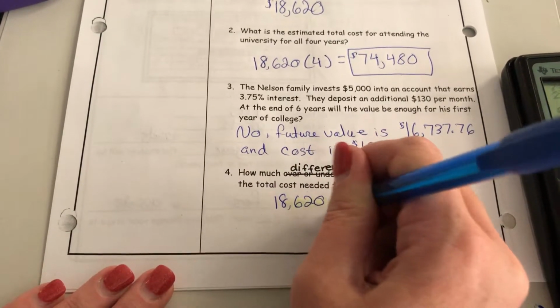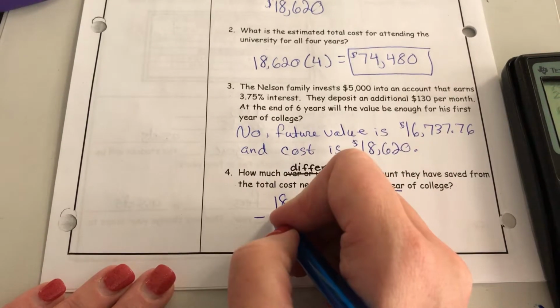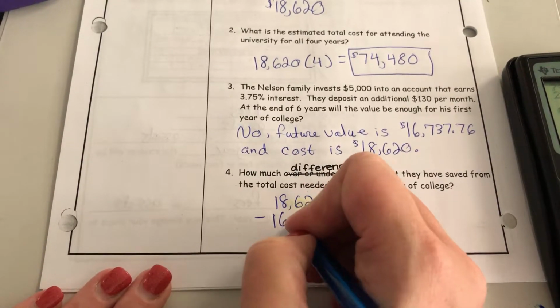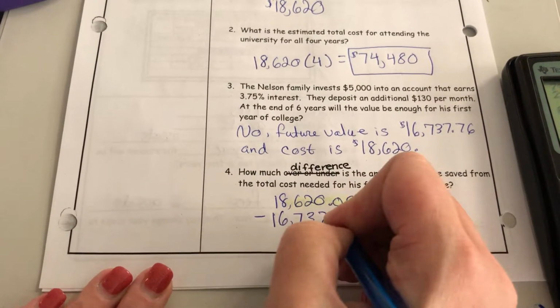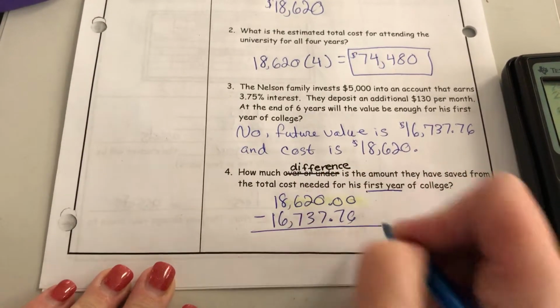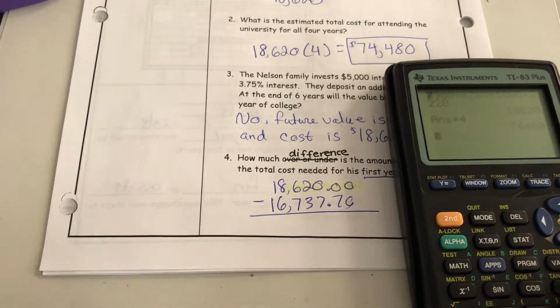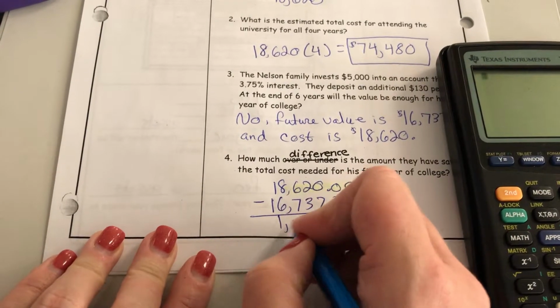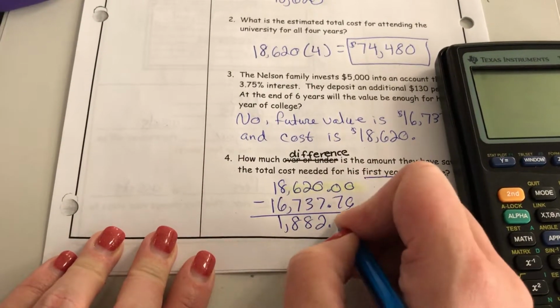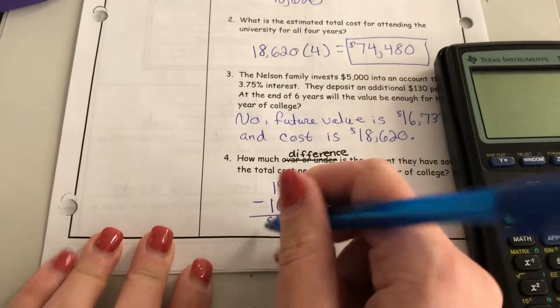18,620. And how much he has. And how much money does he have? 16,737. Okay, and if you subtract those, what would you get? $1,882.24.